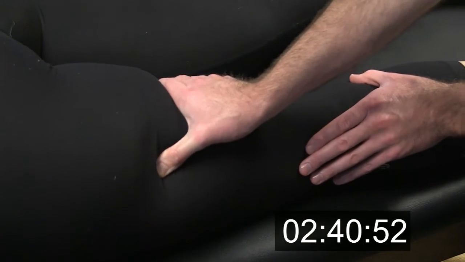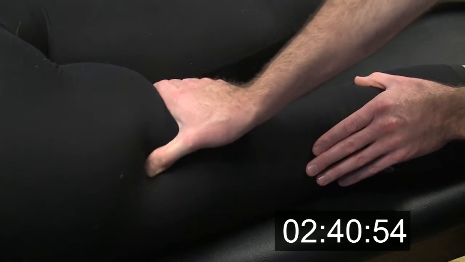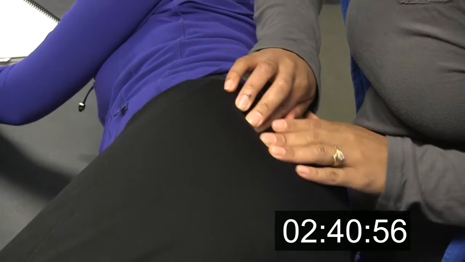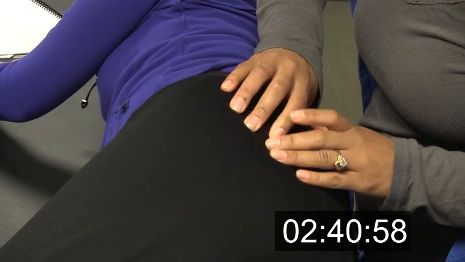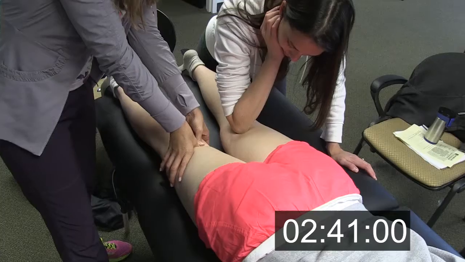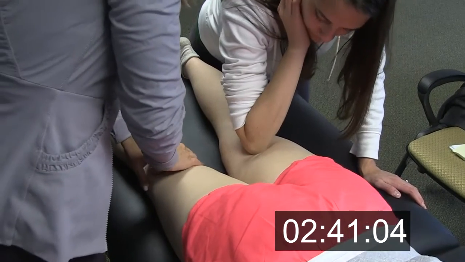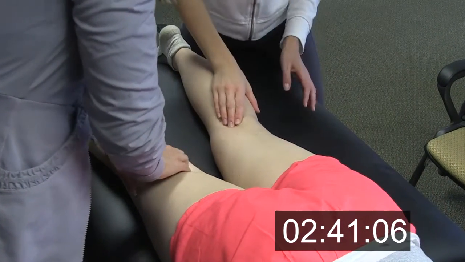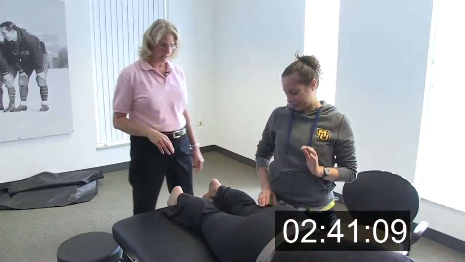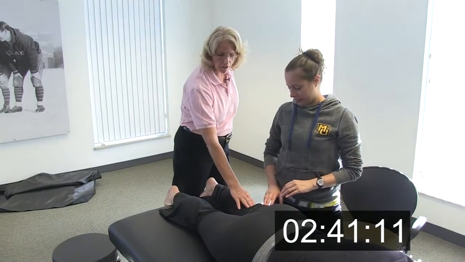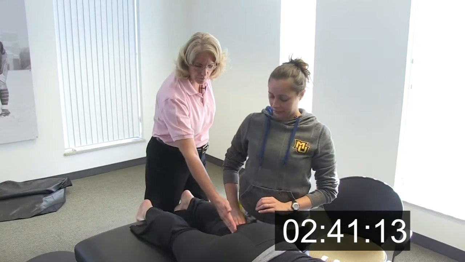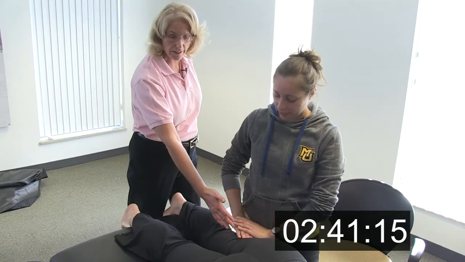So we're making sure we're focusing insertion to origin or origin to insertion. We're circular frictioning the origin of the muscle, the insertion of the muscle, and all the nooks and crannies within the muscle. The spaces between the taut bands of tissue. So here we're doing some circular friction myofascial work. We're working in the fascial planes between those taut guitar strings of the hamstring.